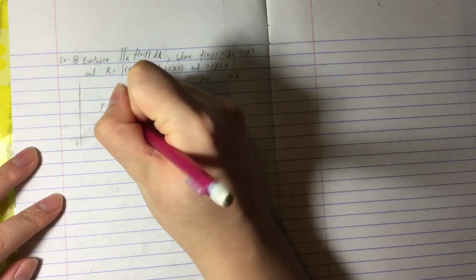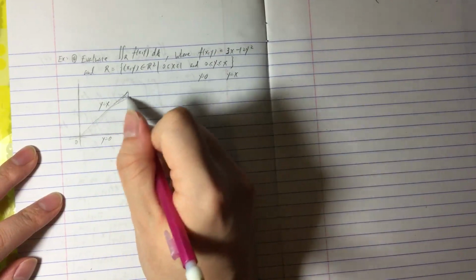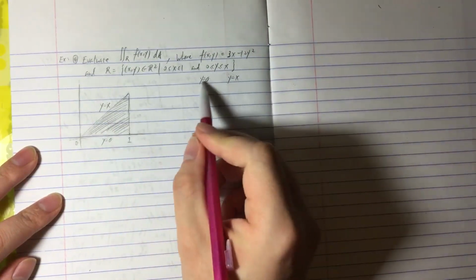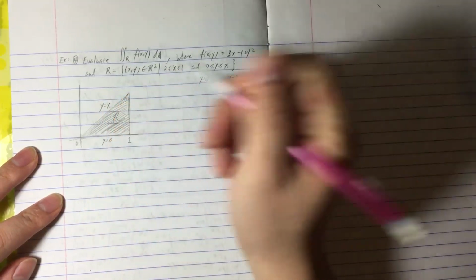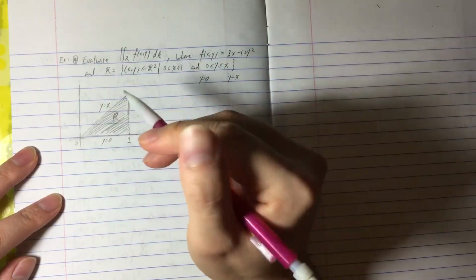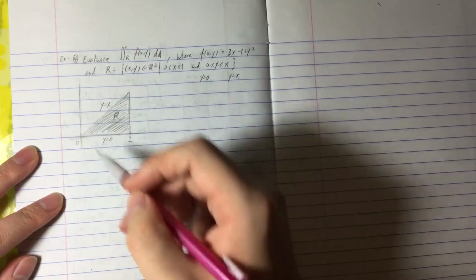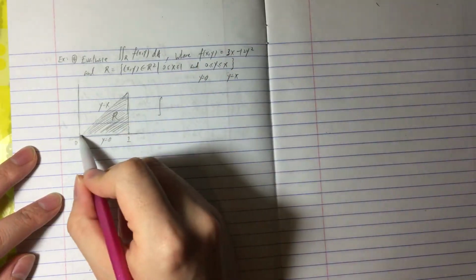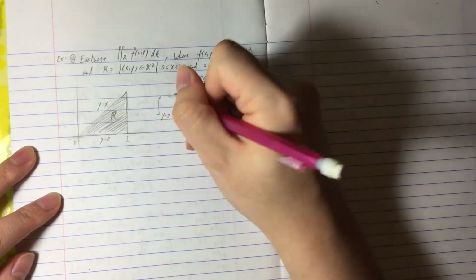So this line is y equal to x. Y is between 0 and x, so we have all the region between these two curves. This is region R. In order to take the double integral over region R, we have two choices. We can integrate from bottom to top or from left to right. If we integrate from bottom to top, y equal to 0 is the lower curve, and y equal to x is the upper curve.